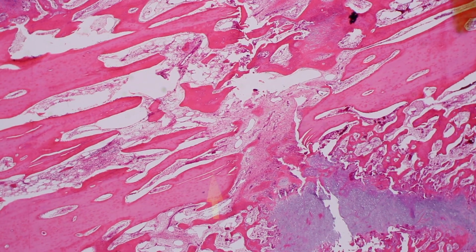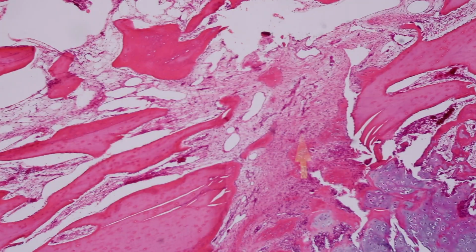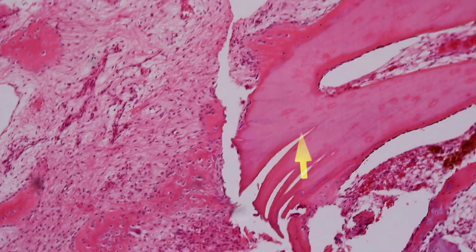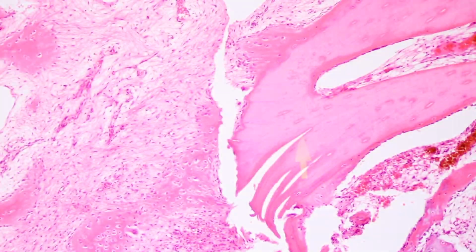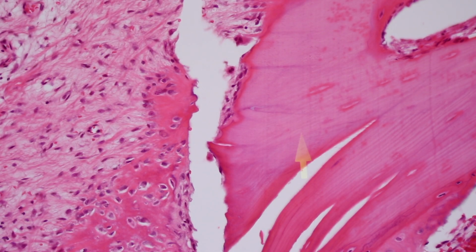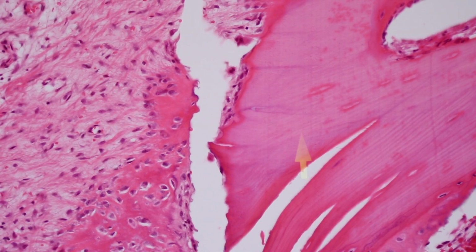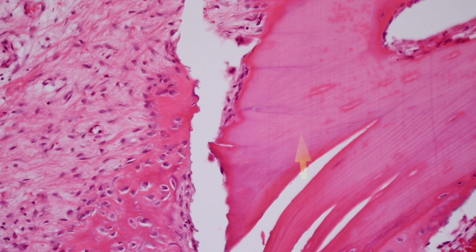This is the residual cortex. It abruptly stops. There is a gap, and the gap is filled by woven bone and fibrous tissue, and then we move to the other surface, and there's a sharp transition to the other side of the cortex. So this represents a fracture. This is the actual fracture line.